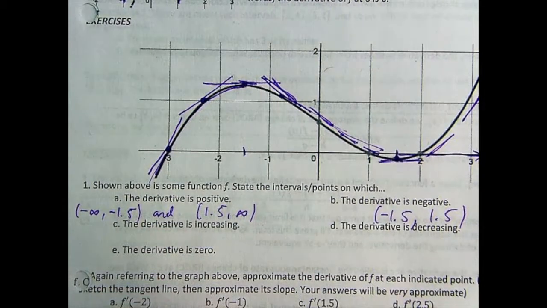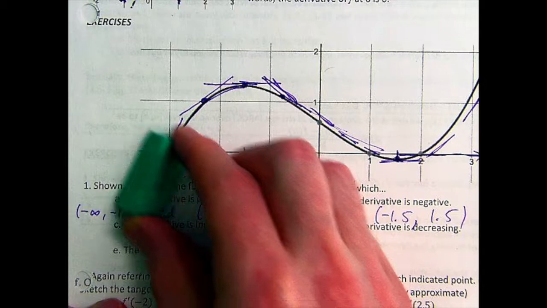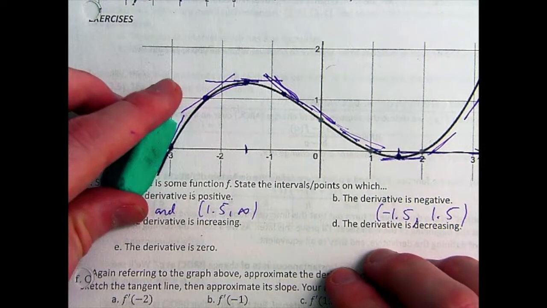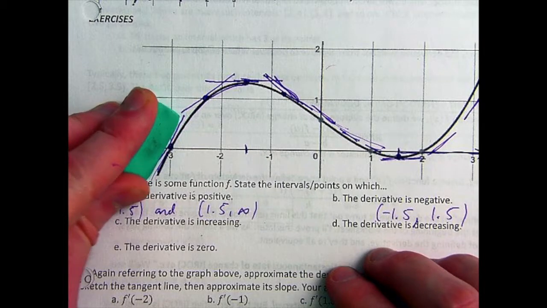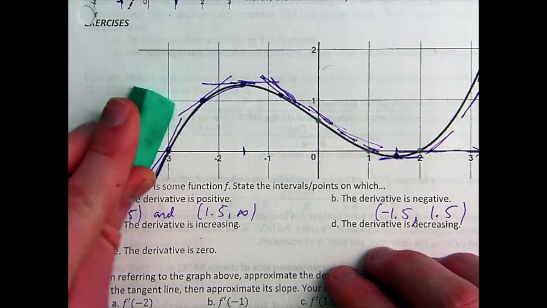You have to think about the tangent lines. You have to think about their slopes. The derivative is the slope of the tangent line. So if we have a look, maybe I'll just take this eraser here. Okay, so here's my eraser. And I'm going to imagine it riding like a roller coaster. And what I want you to do is to pay attention to the slope of this eraser.